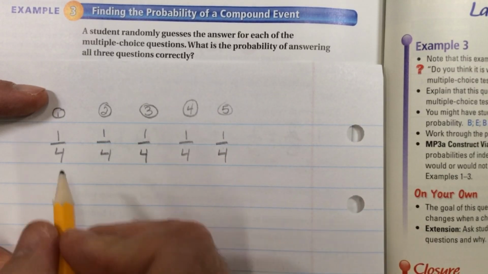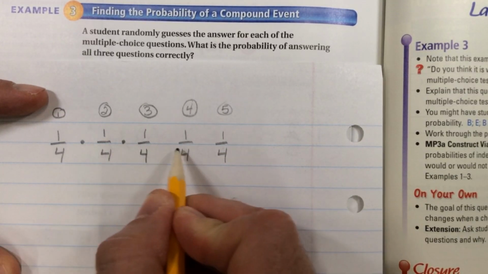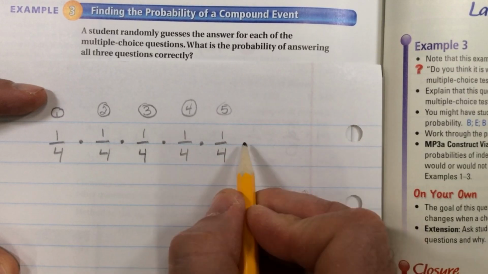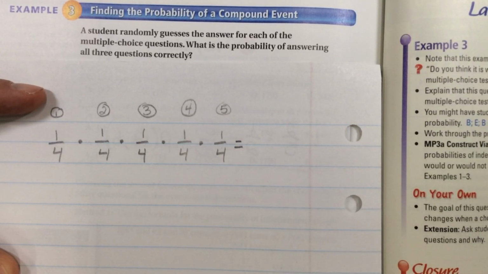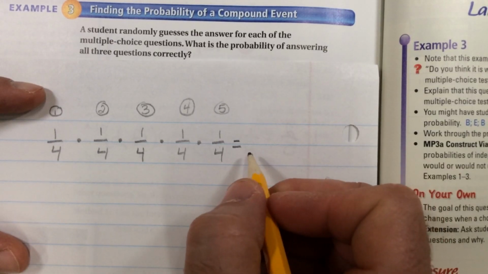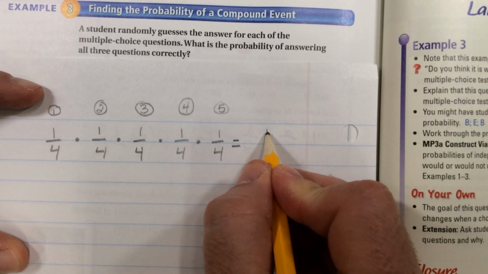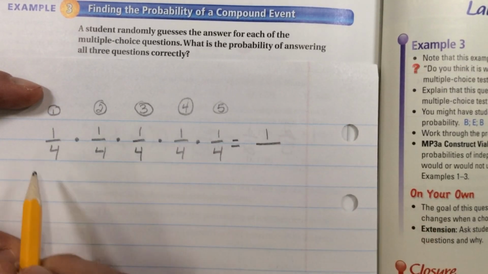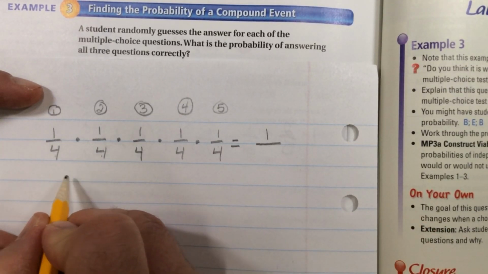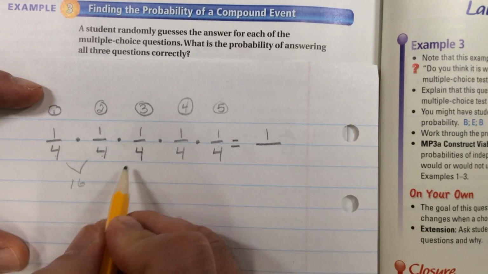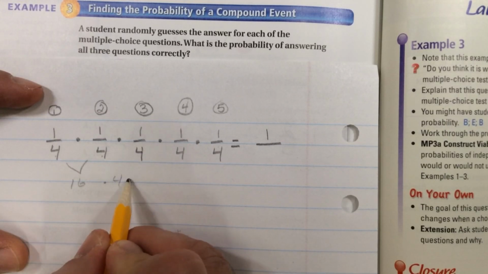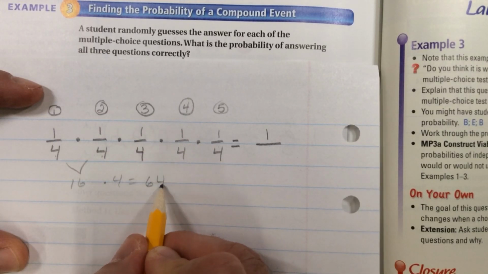Well, I want to know, what's the chances that you guessed correctly on all 5, that you didn't watch the video and that you guessed correctly and got 5 out of 5? Here we go. 1 times 1 times 1 times 1 times 1 is 1, of course. 4 times 4 is 16. Times 4 is 64.